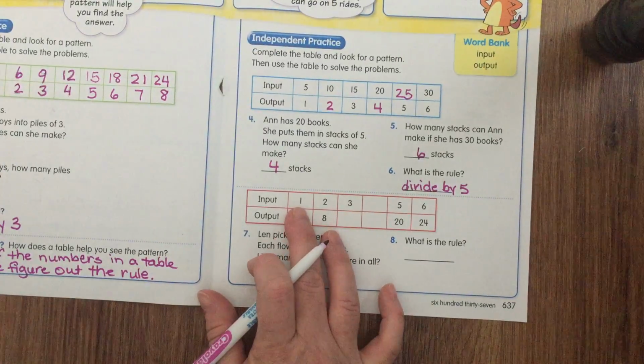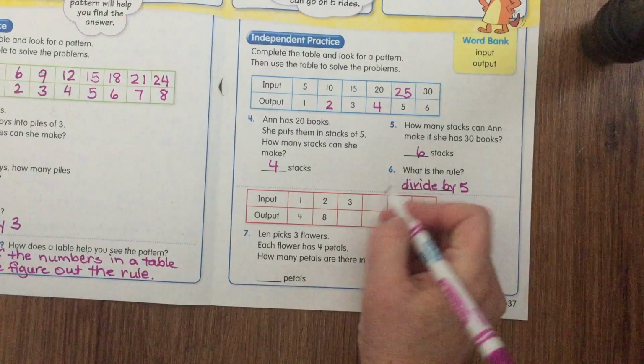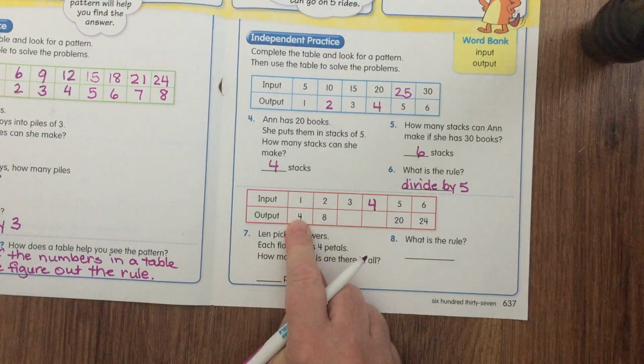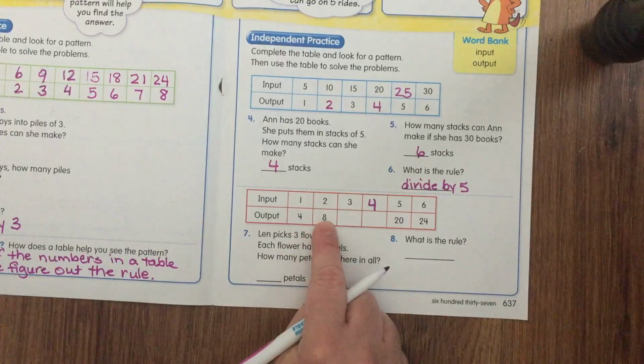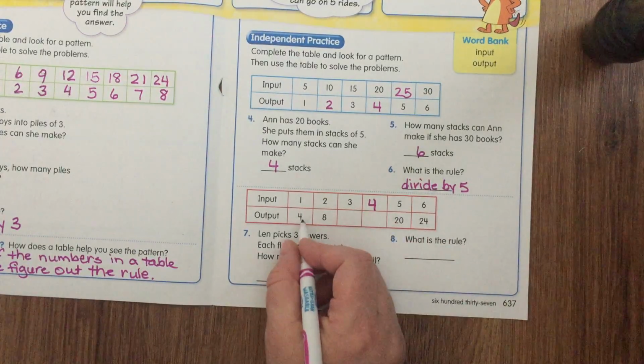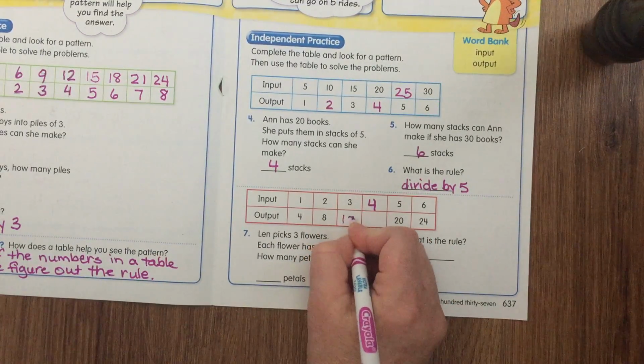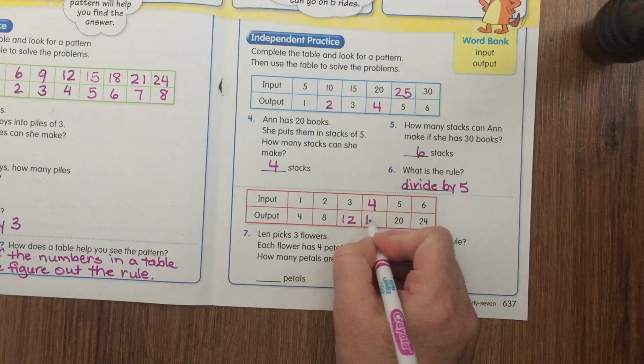Number 7. Okay, what's the input? 1, 2, 3. Did you write 4? And what's our change here? 4, 8, something, something, 20, 24. Well, it looks like 4s, right? So what's 8 plus 4? And 4 more.